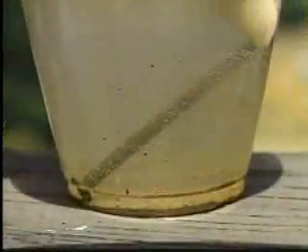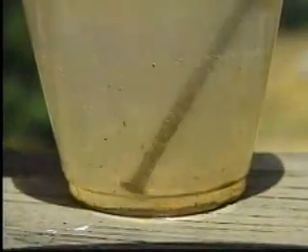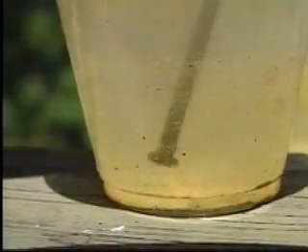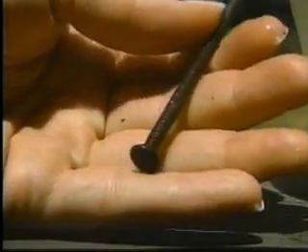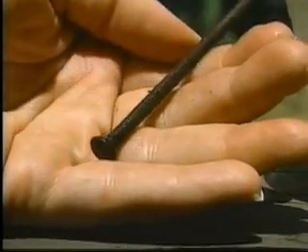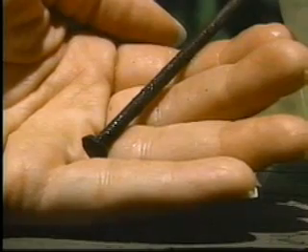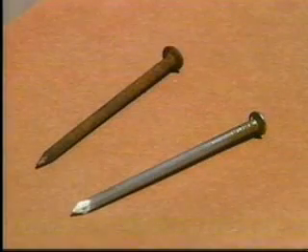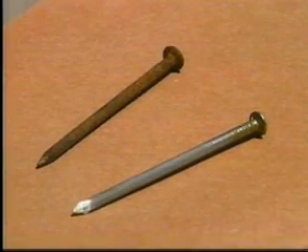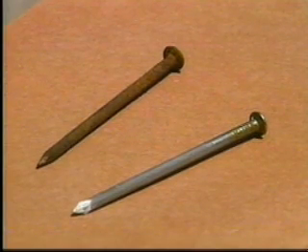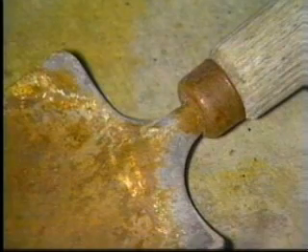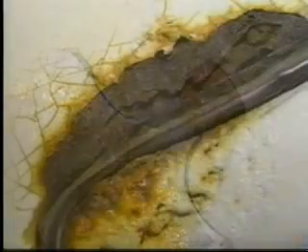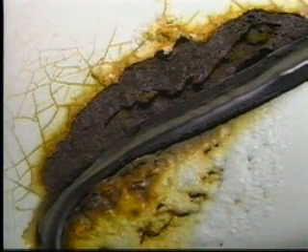If we were to leave an iron nail in a cup of water for a few weeks, a chemical change takes place. The nail gradually becomes coated with a dark red substance we call rust. Rust is oxidized iron. Here we see the difference between a shiny new nail and an oxidized nail. This rusting or oxidation deteriorates any surface on which it reacts and will eventually cause it to break down and fall apart.